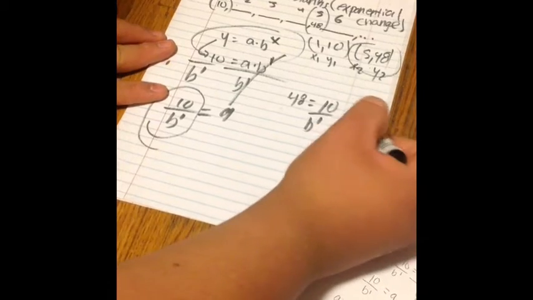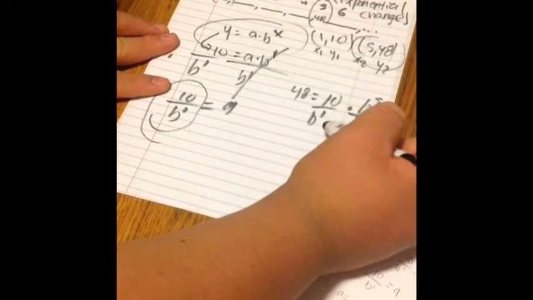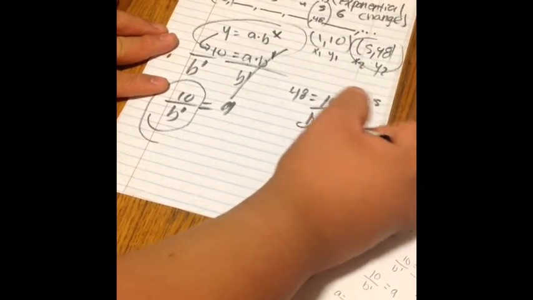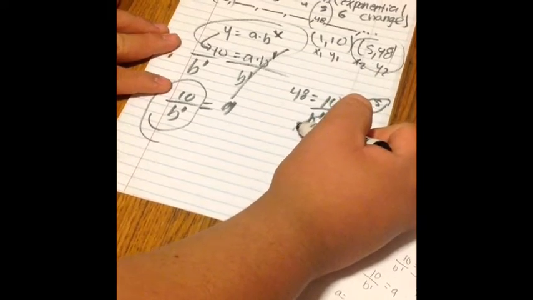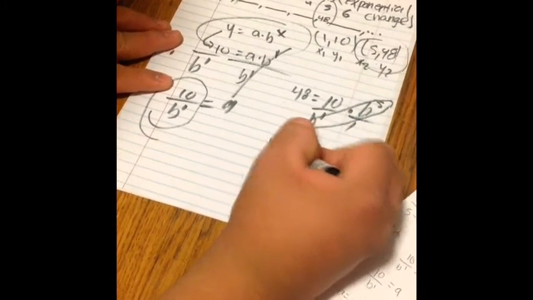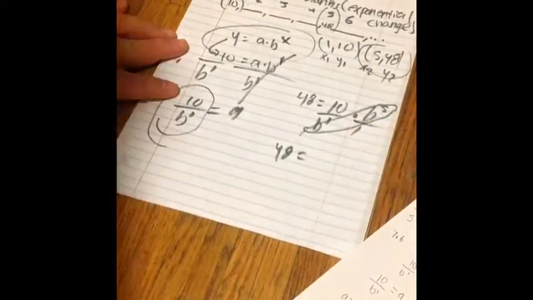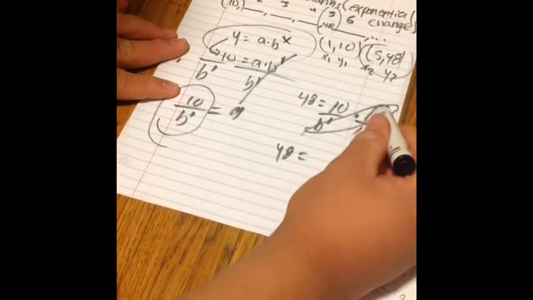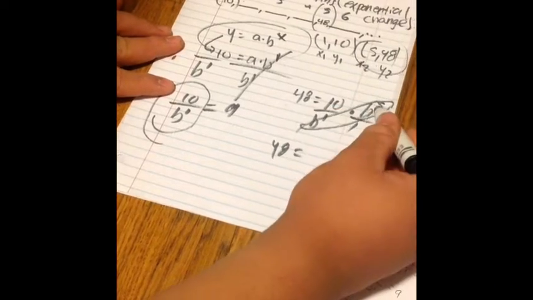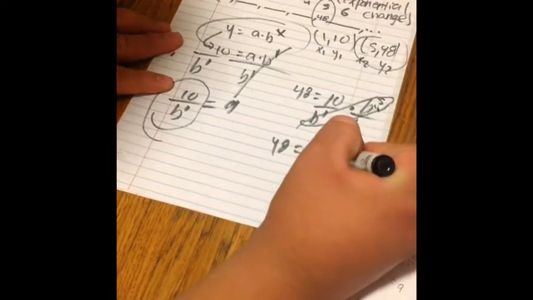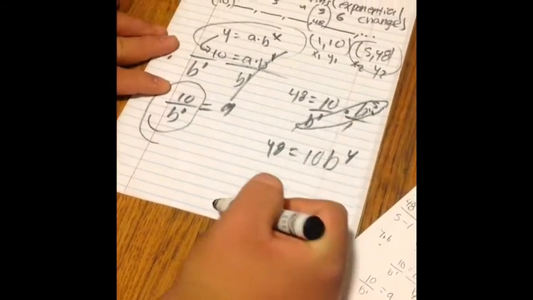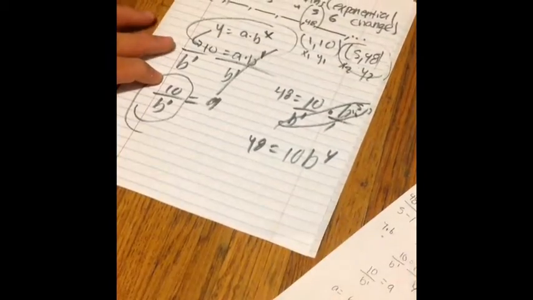So what you do here is you could cancel this out. This is 1, right? So you could cancel this right here, and then it's 48 equals, because when you divide you subtract. So b to the 5 becomes b to the 4. So 10 b to the power of 4, like that.